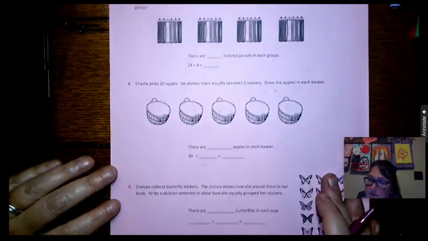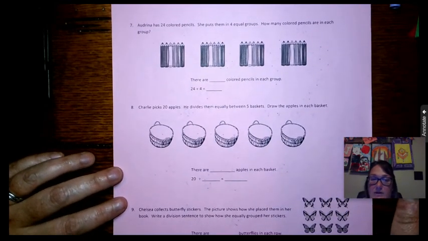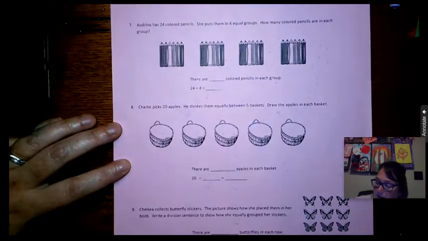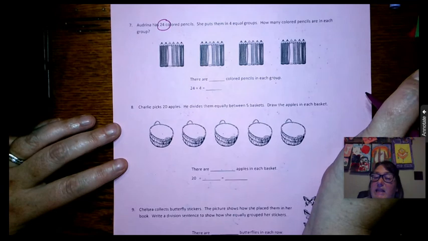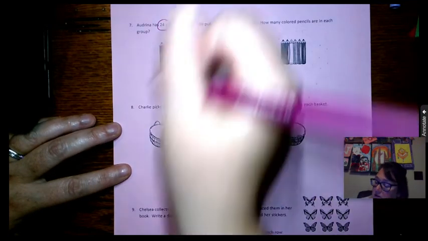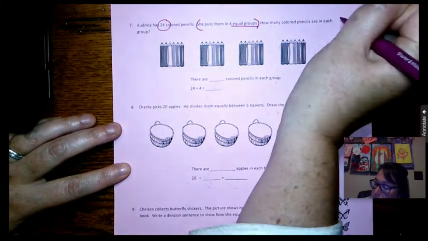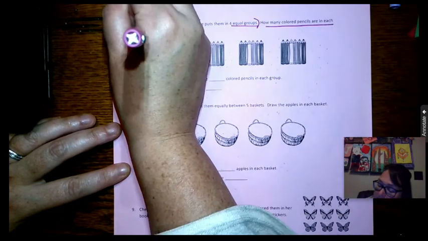All right, let's see how quickly we can motor through this, but still keep doing well. Audrina has 24 colored pencils. She puts them in 4 equal groups. How many colored pencils are in each group? Okay, so I'm going to circle 24 because I think 24 is a total. What do you think? Okay, so she has 24 colored pencils. She puts them in 4 equal groups. And my question is, how many colored pencils are in each group?